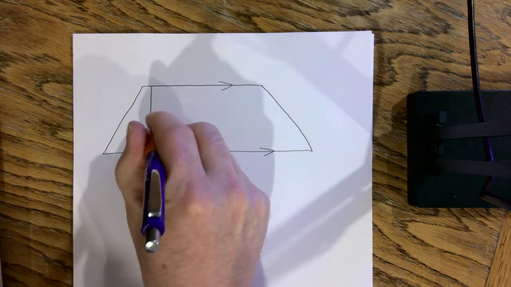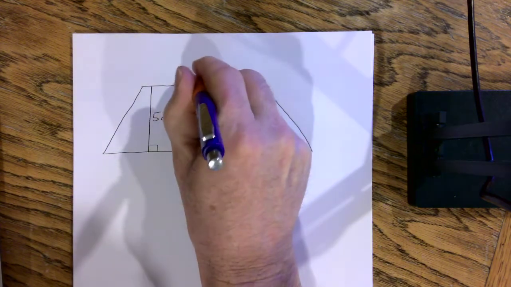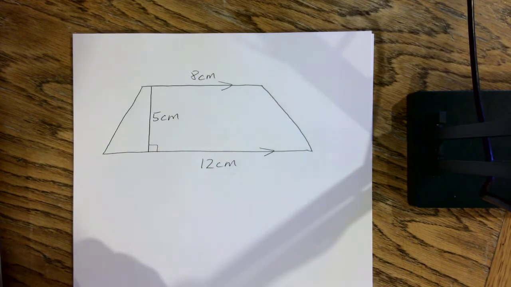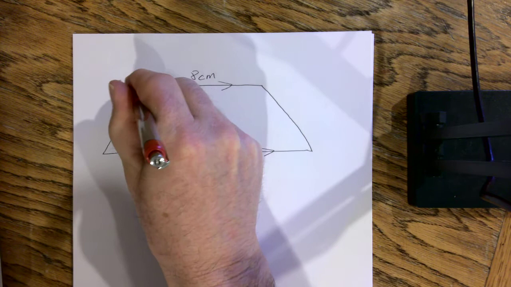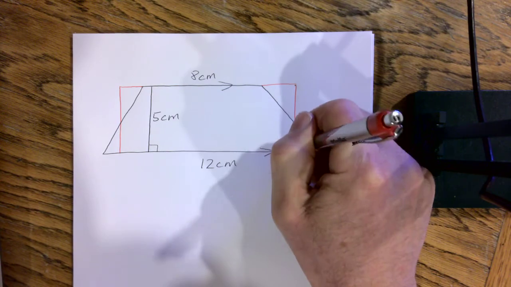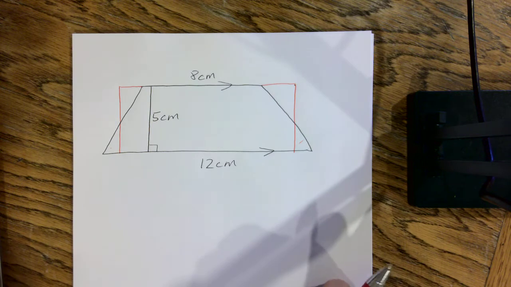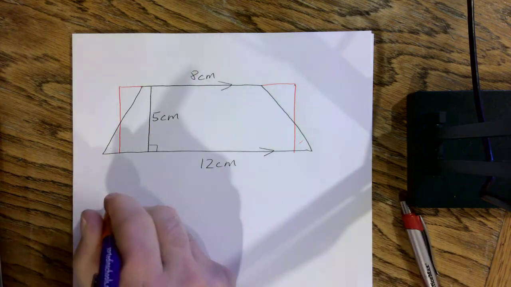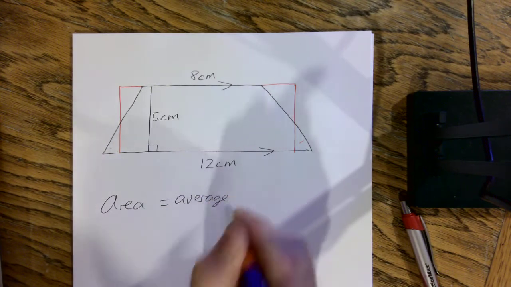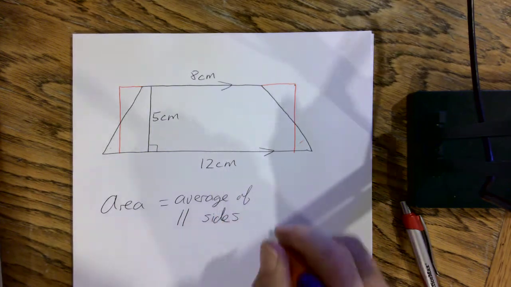So if we say that's 5 centimetres, and we say that's 12 centimetres, and that's 8 centimetres, then in practice what there is, is a rectangle. If I draw, this is very rough what I'm doing, cut that bit off, put it in there, cut that bit off, put it in there. There's a rectangle of a similar size. So we say this area equals the average of the parallel sides, and I'll use that for my symbol for parallel, times the height.